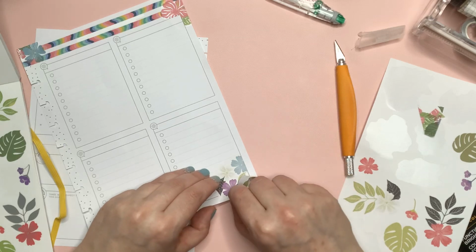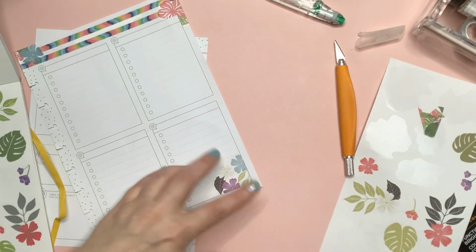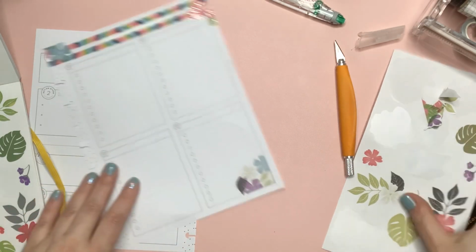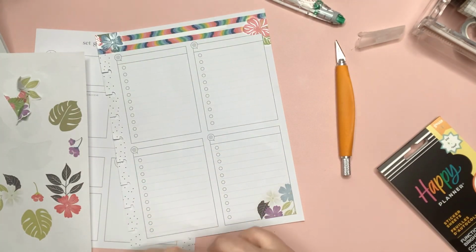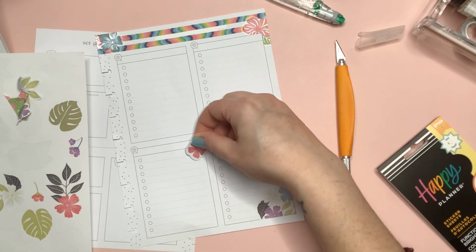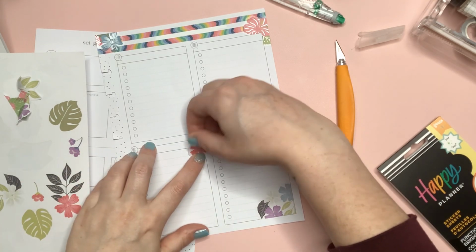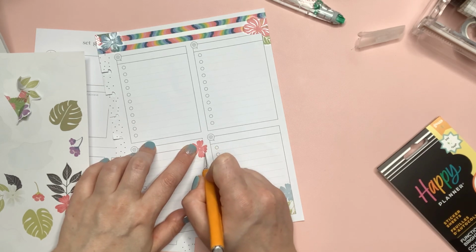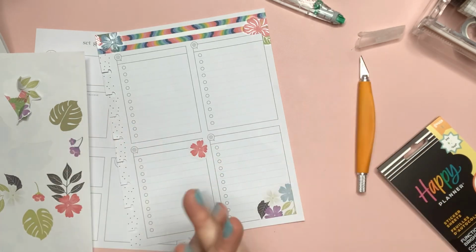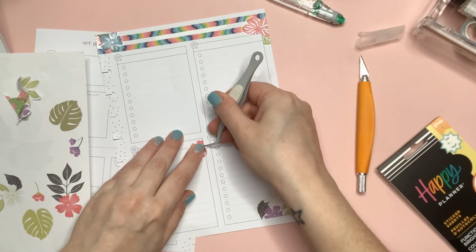For not having a ruler, that actually worked out really, really well. And since I really want to use up this sheet, I'm going to intentionally pick stickers from over here. We can do a couple down here. Tweezers. Always have your tweezers nearby.